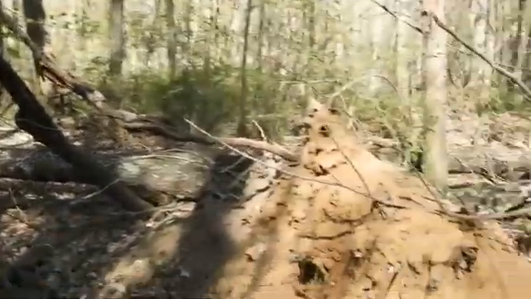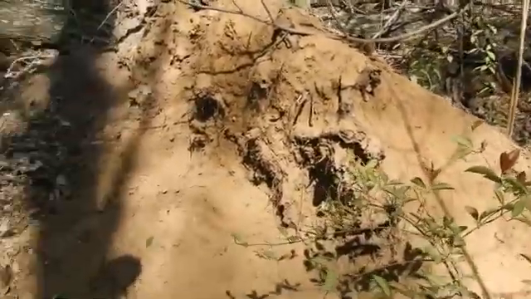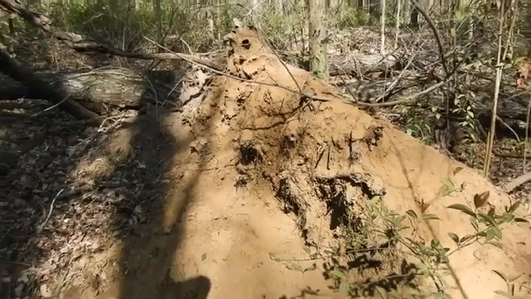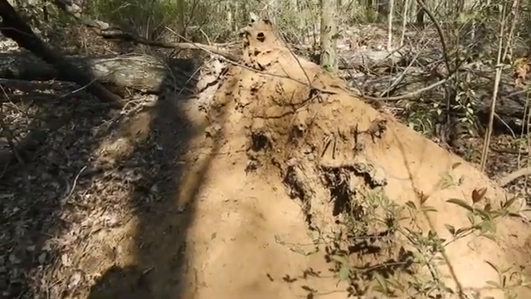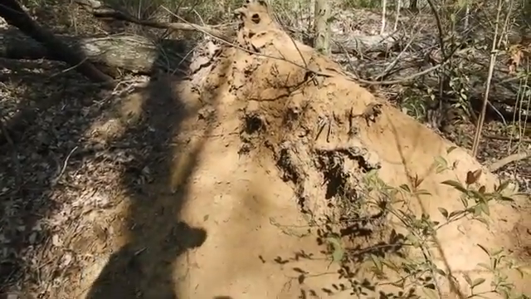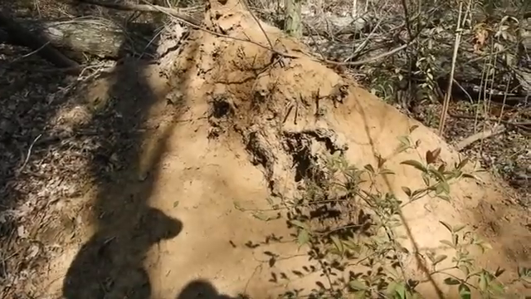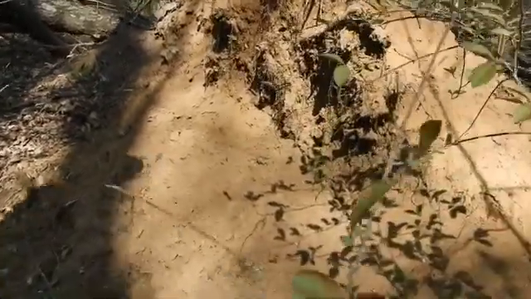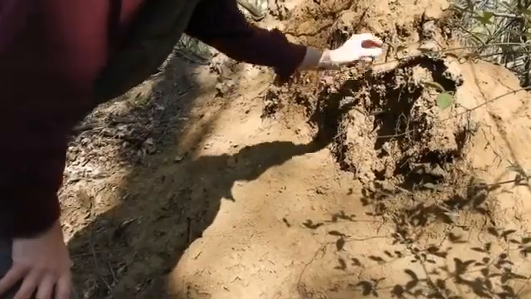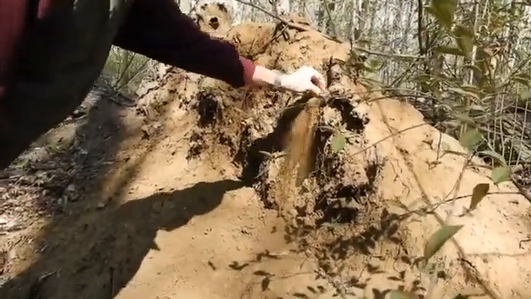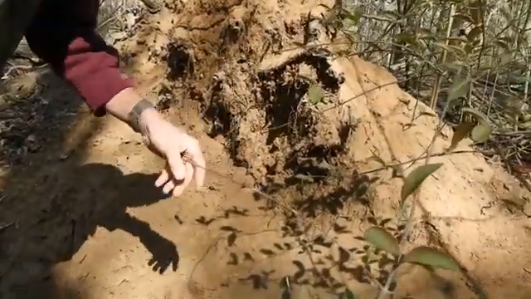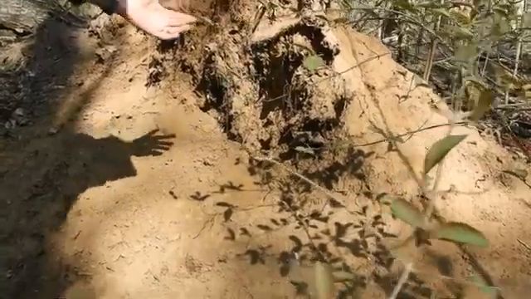So here's a very different soil on this overturned oak tree that's fallen. You can tell from the look of it, it's a lot less organic material than either of the soil samples we looked at just a minute ago. This is much, much sandier. It's almost like beach sand. And again, this is all very close to each other.